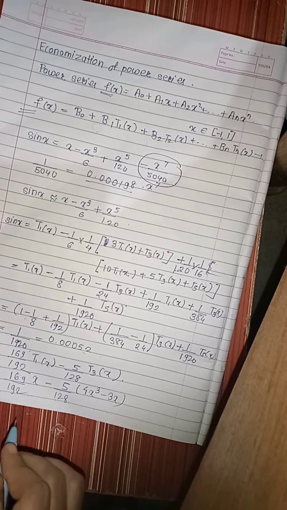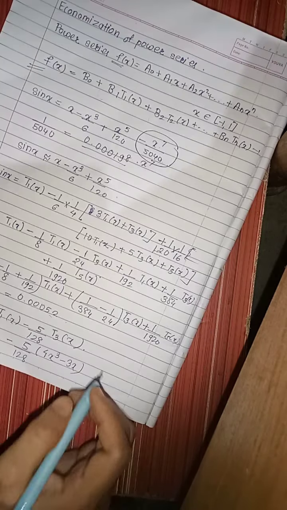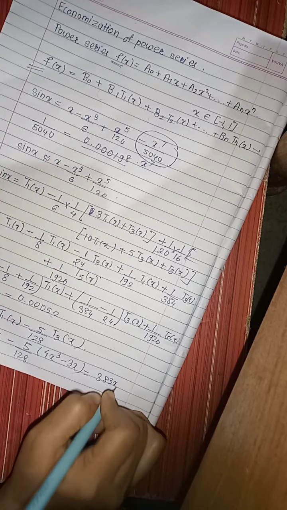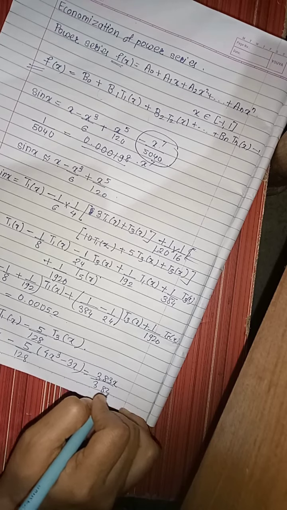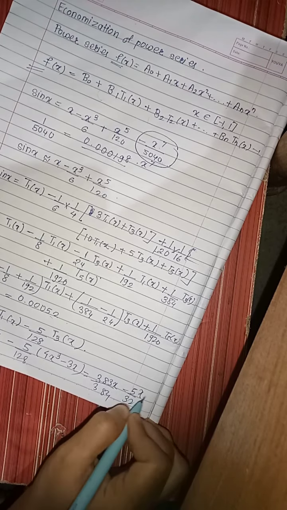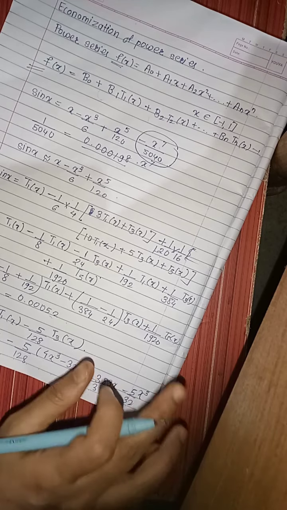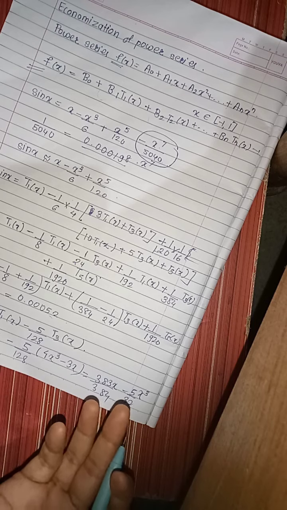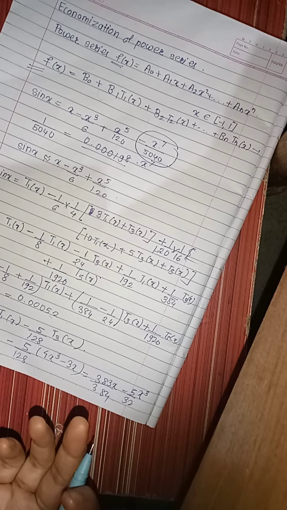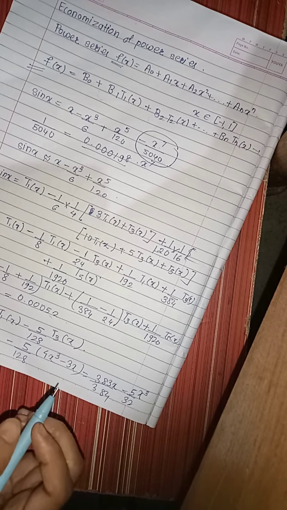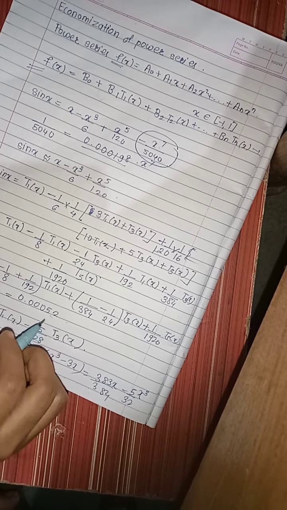So again solving this, we can finally say that sin x is equal to 383x upon 384 minus 5 upon 32 x raised to 3. So this is the reduction of sin x, or the given power series, and this is known as economization of the given power series. So let's see another example.